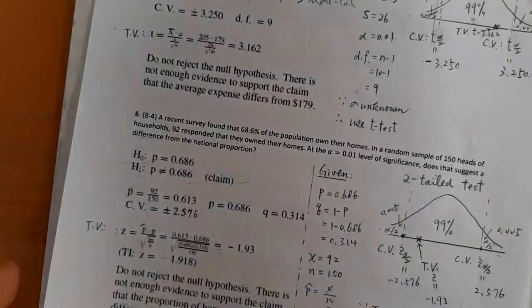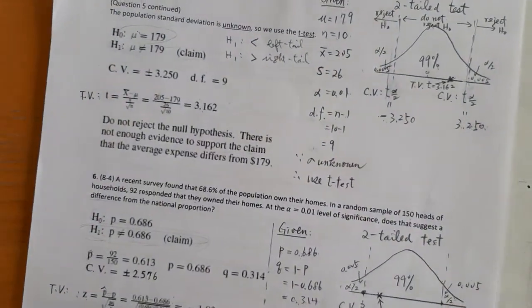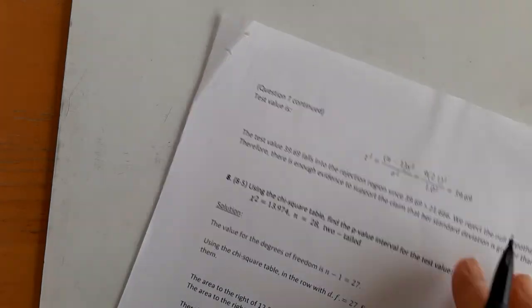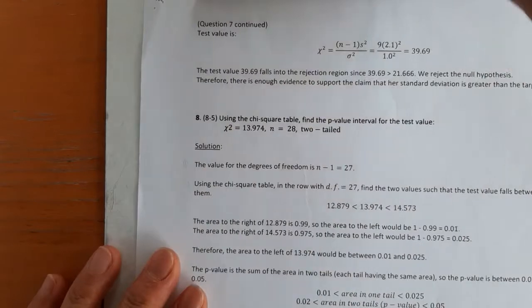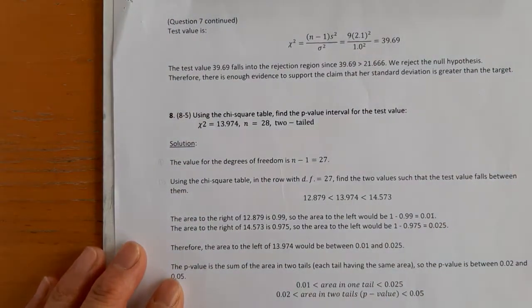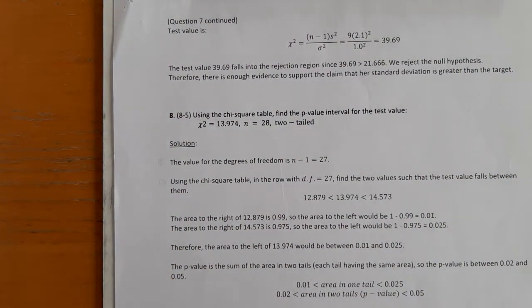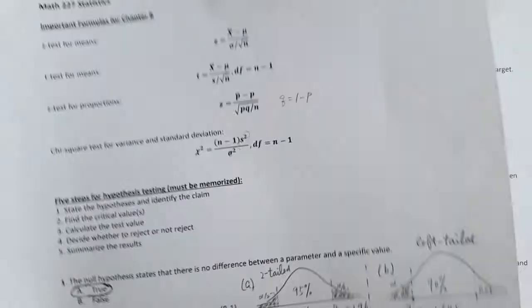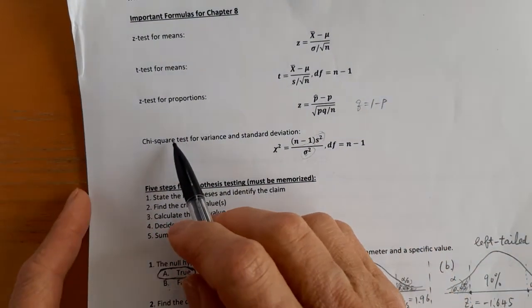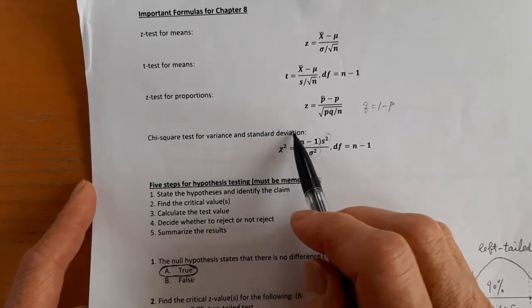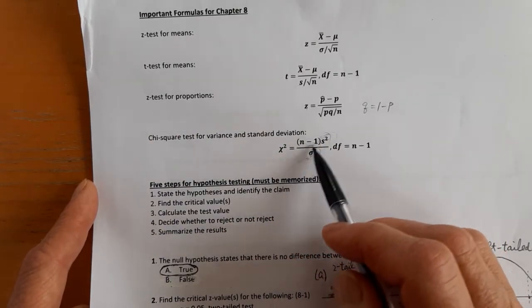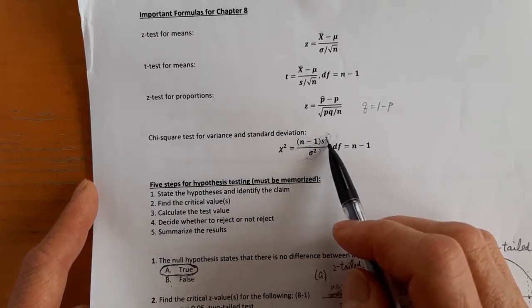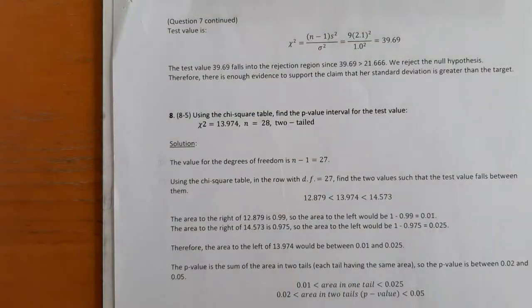And then figure out the test value. The test value is the chi-square value, using the formula. The chi-square test for the variance and standard deviation equals degree of freedom times the ratio between the variance of the sample and the population.